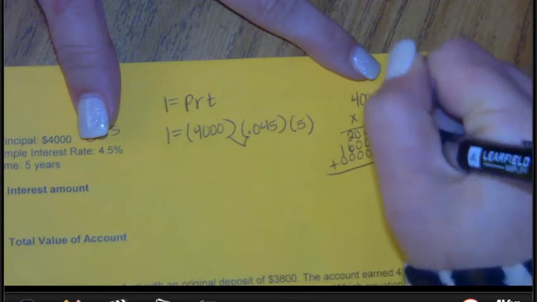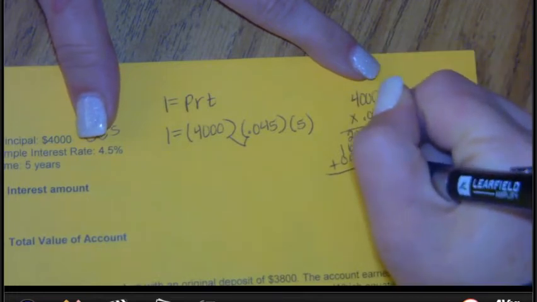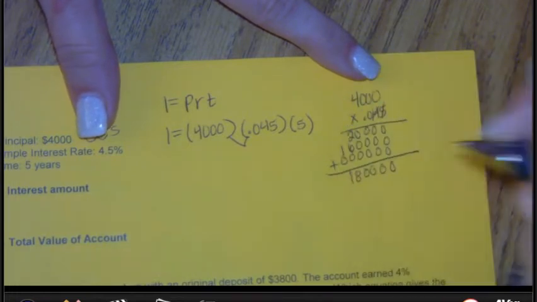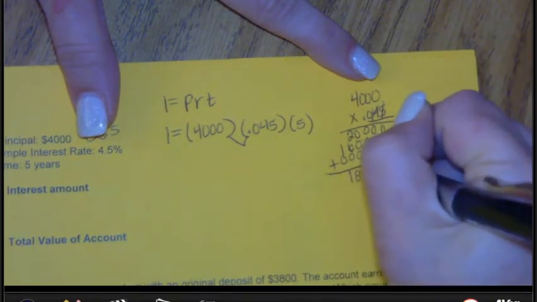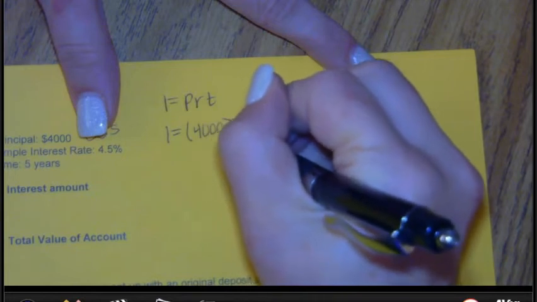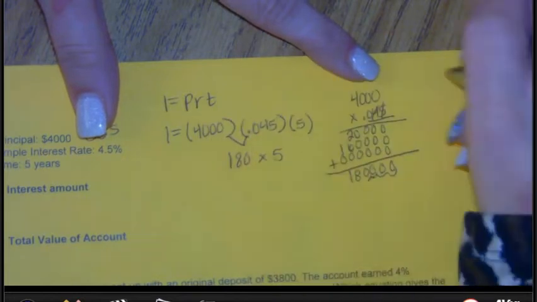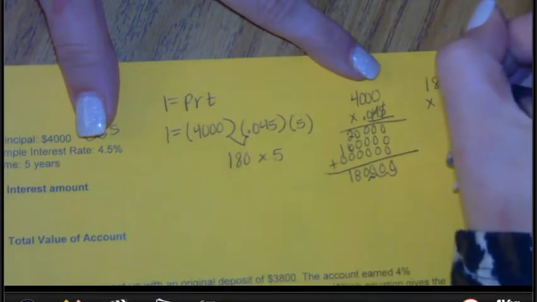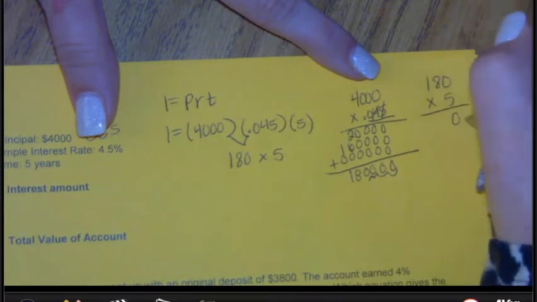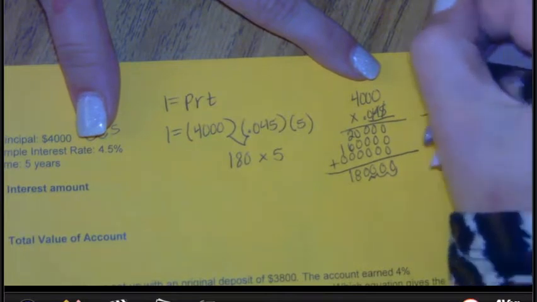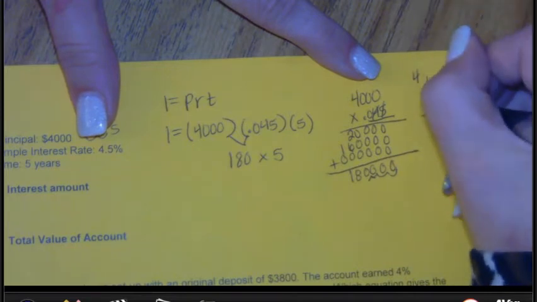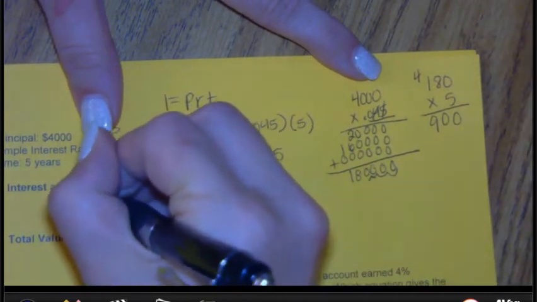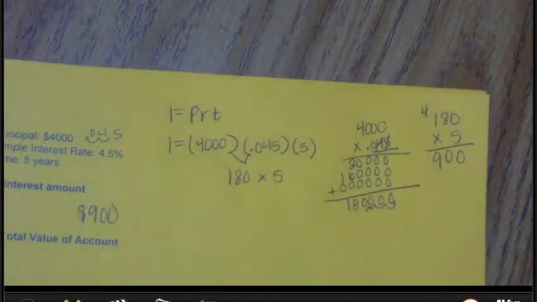So I'm going to add all my numbers up here. 6 plus 2 is 8. 1 plus 0 is 1. I have 3 decimal places, so I'm going to go 1, 2, 3 to get me 180. And I'm doing this for 5 years, so 180 times 5. 5 times 0 is 0. 5 times 8 is 40. 5 times 1 is 5. 6, 7, 8, 9. To give me my interest earned is $900.